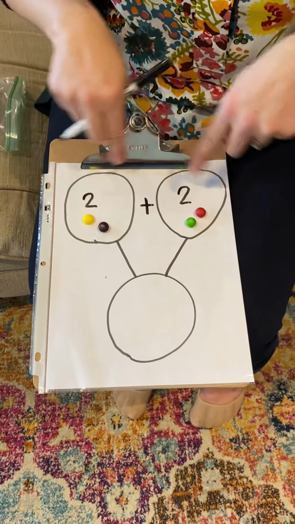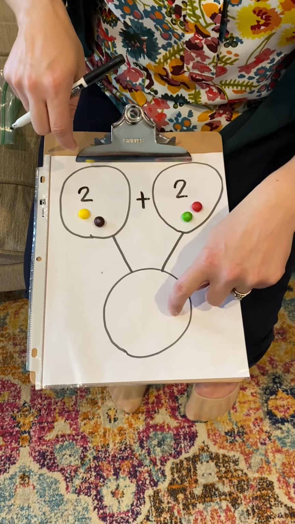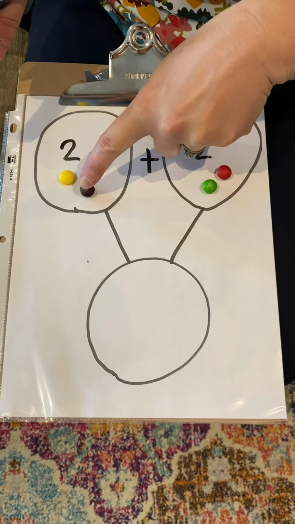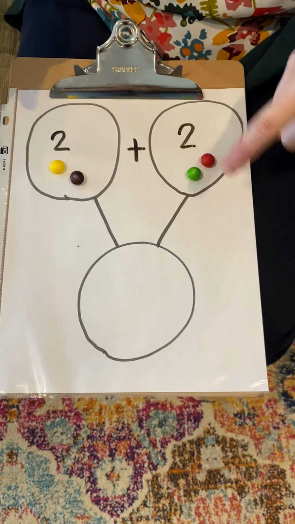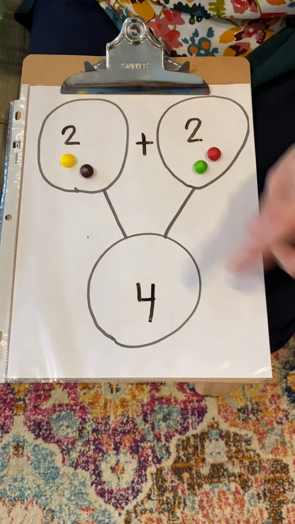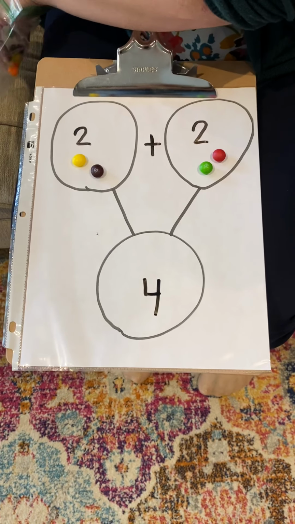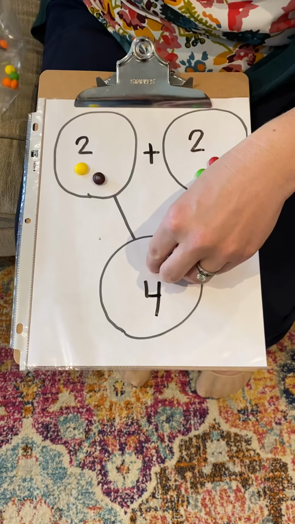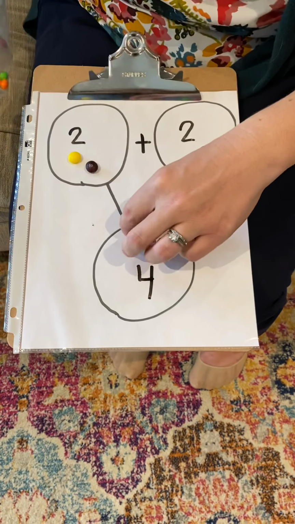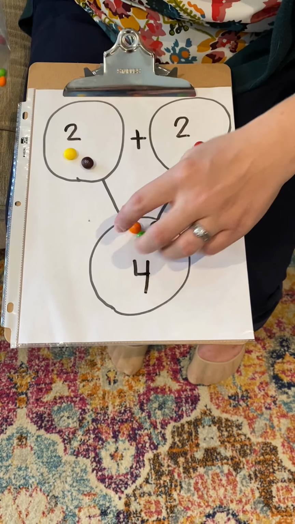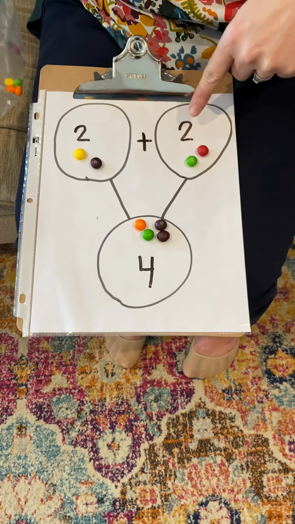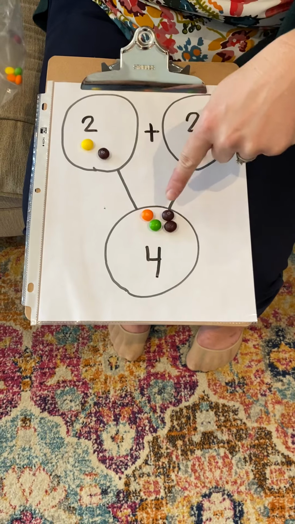Now I have to count them all together to get my total, okay? So I'm gonna touch and count every Skittle. 1, 2, 3, 4. So my total is 4. I'm gonna put 4 Skittles, 1, 2, 3, 4 in the total part of the number bond. So 2 plus 2 equals 4.